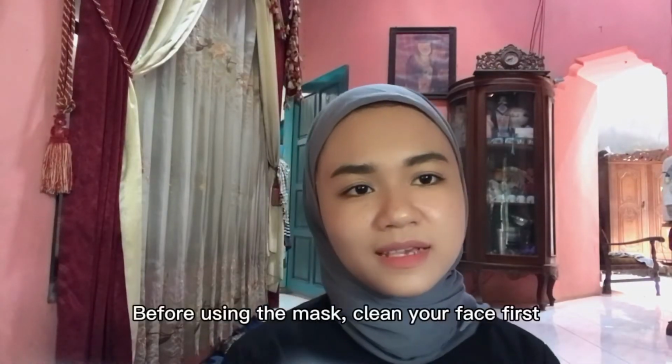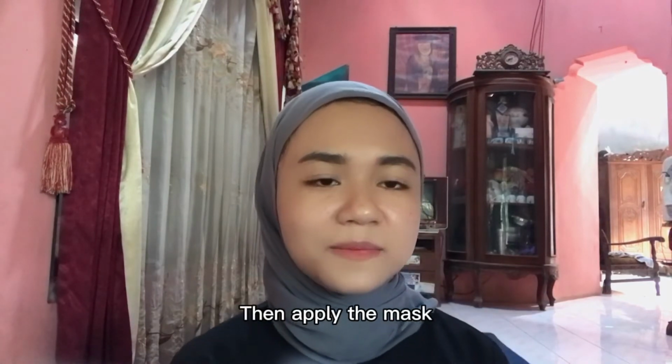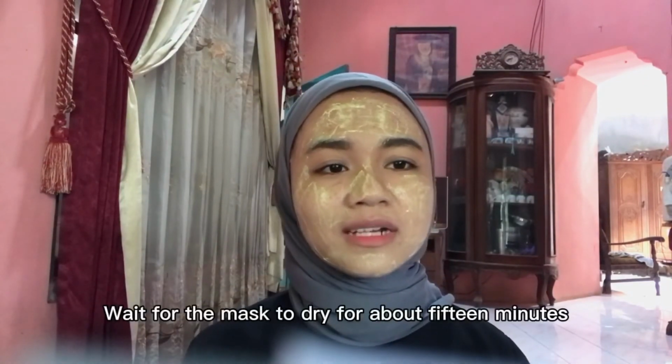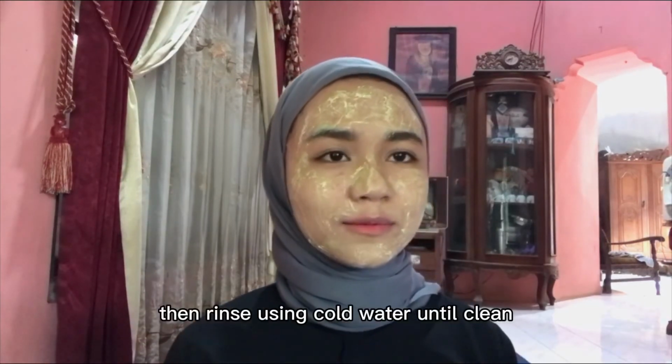Before using the mask, clean your face first. Apply the mask all over the face until evenly distributed. Wait for the mask to dry for about 15 minutes. Then rinse using cold water until clean.